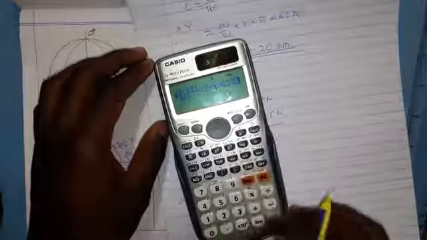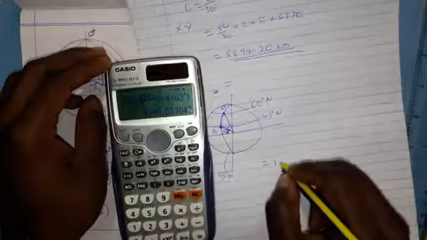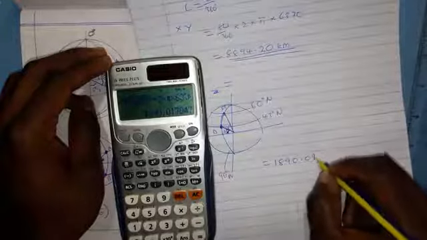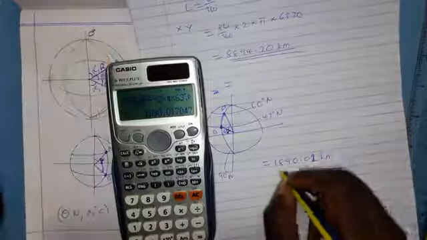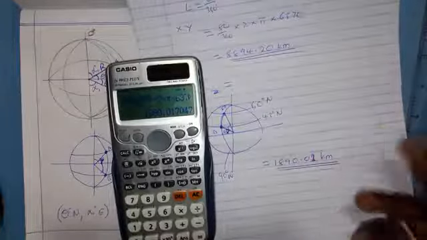I'll have that as 1890.01 or 02 kilometers.